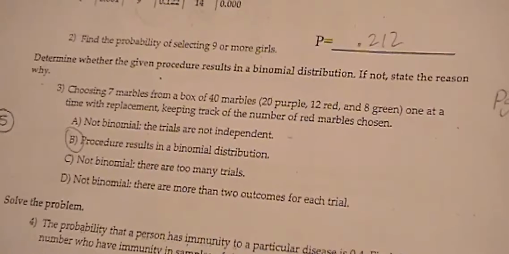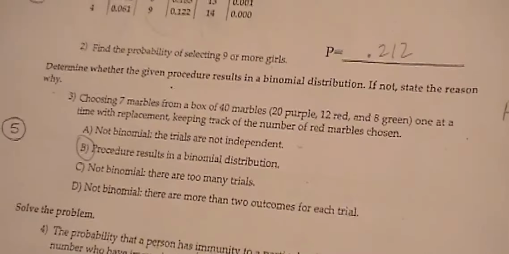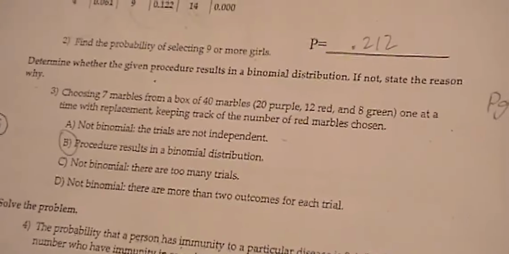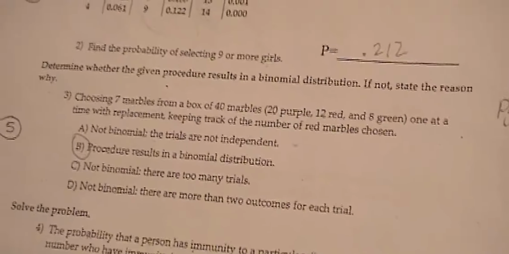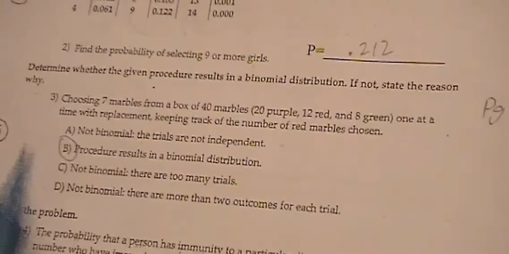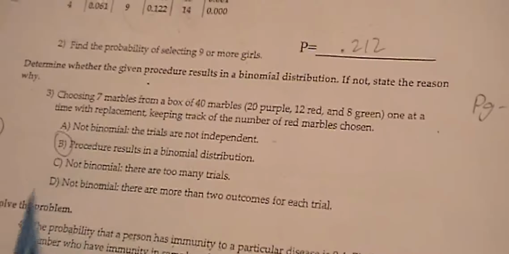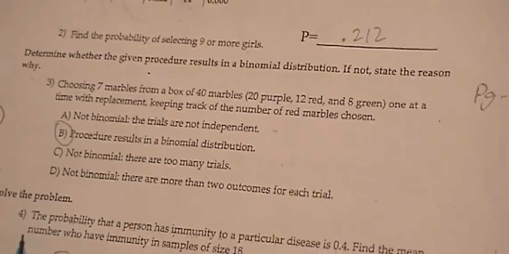There can only be 2 outcomes, and the probability of a success has to remain the same each time. In other words, it has to be with replacement, and the trials have to be independent. He'll give you a situation, and you just see if it meets those 4 requirements.